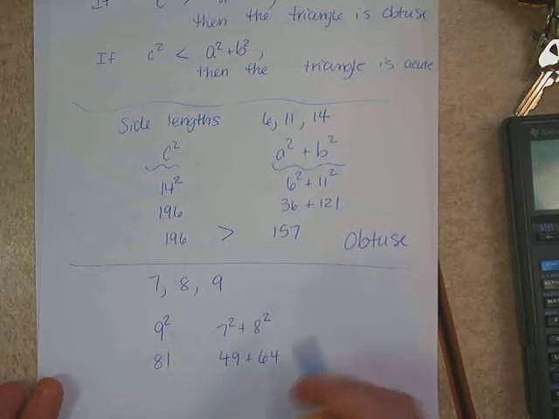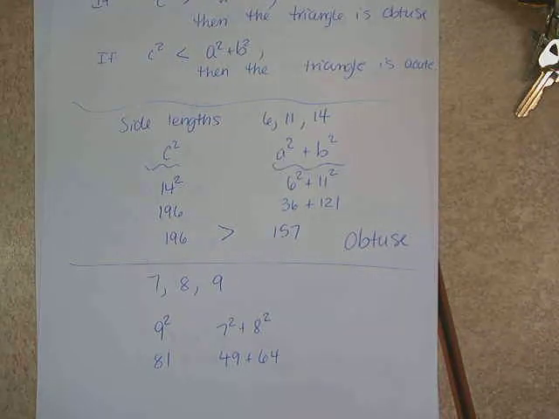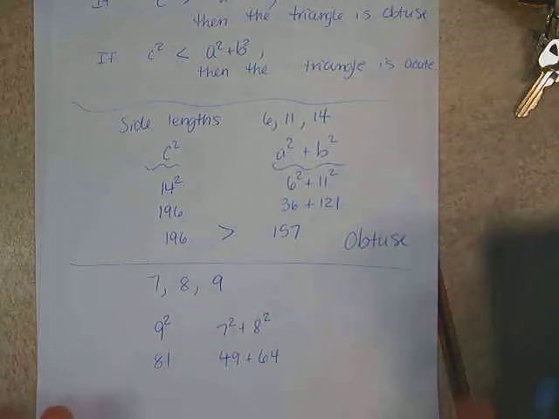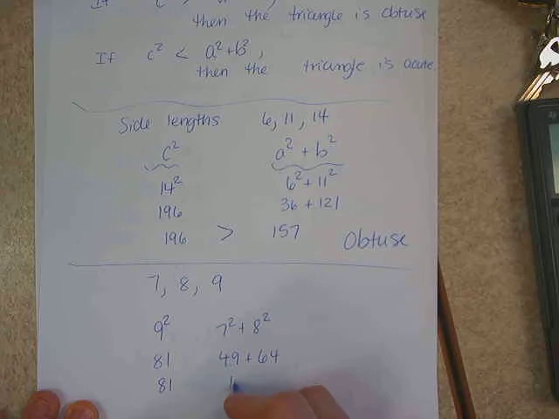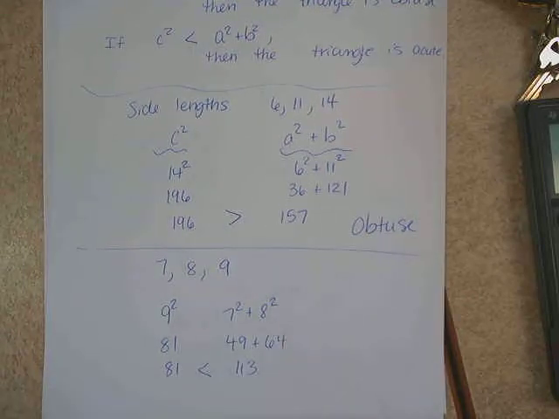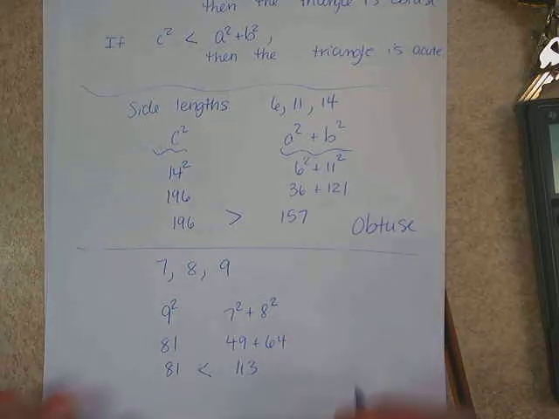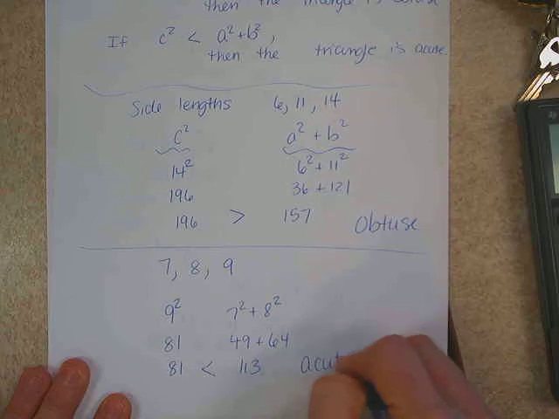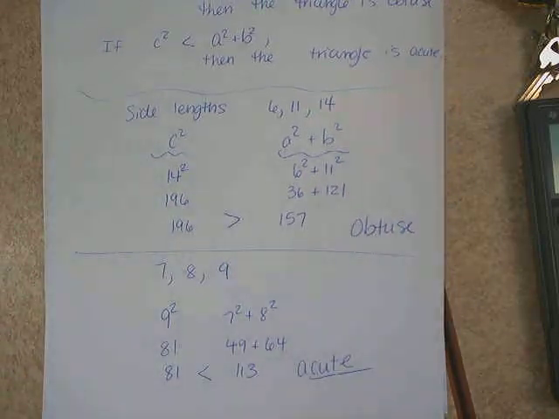So we're going to do 9 squared, and we're going to compare to 7 squared plus 8 squared. So that would be 81, and 49 plus 64. So 81 and 113. 81 is less. So this triangle should be acute.